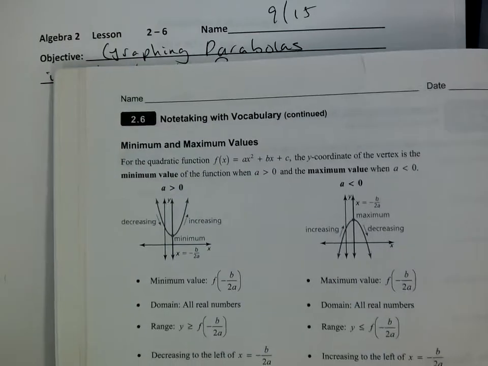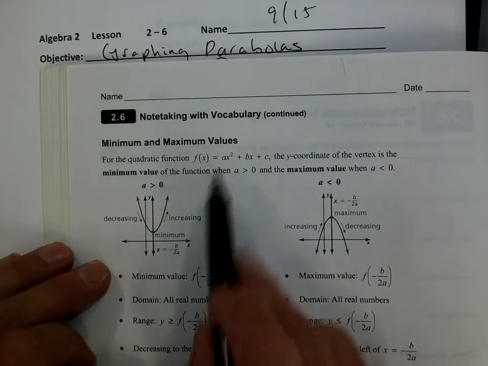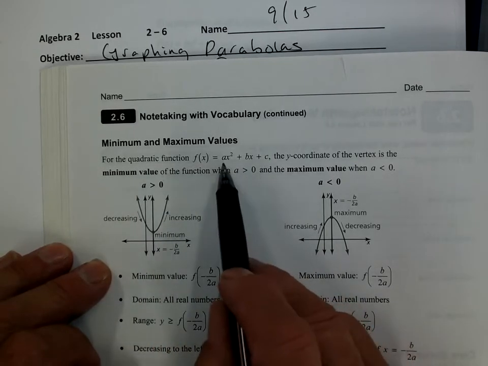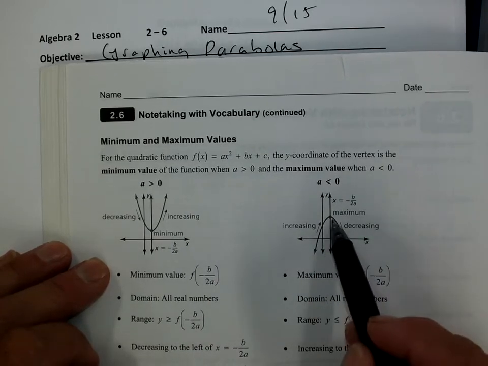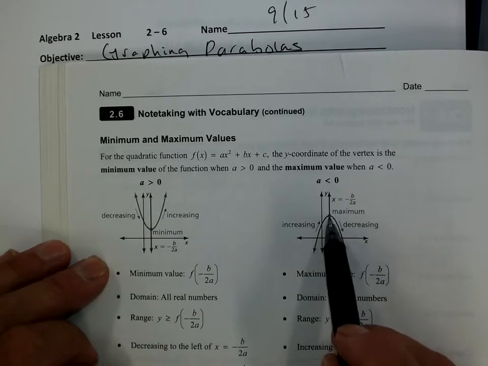Oh, one more thing, minimum, maximum. Obviously, if this value is positive, it's going to be a smiley face, which makes that a minimum. If this value is negative, it's going to be a frowny face, which makes that a maximum. Increasing, decreasing means it's going downhill, then uphill, or coming uphill, then downhill. We're going to talk about that in our lesson.